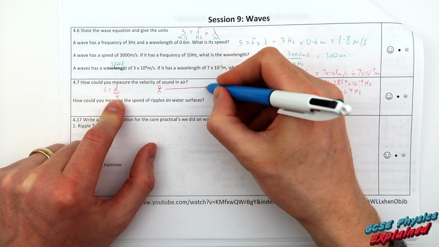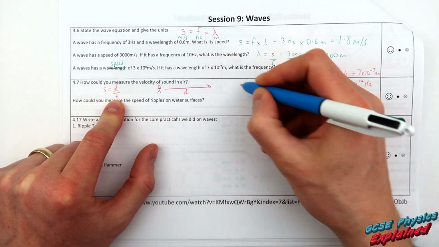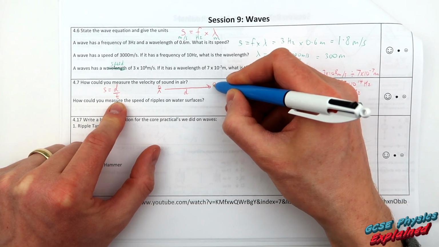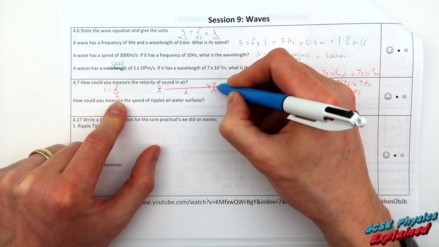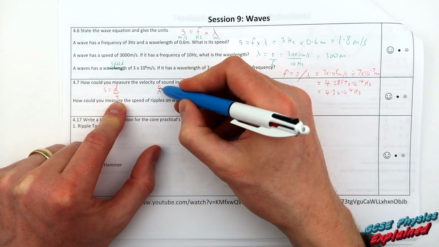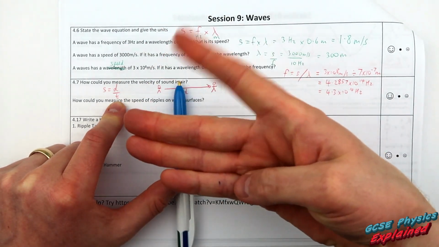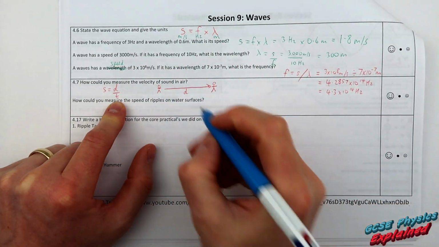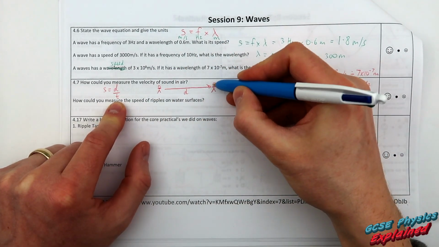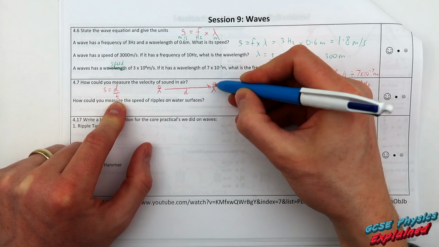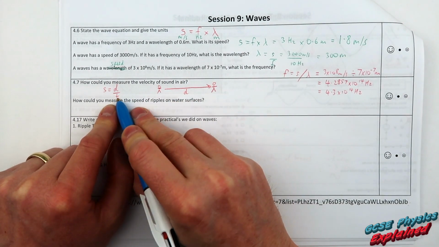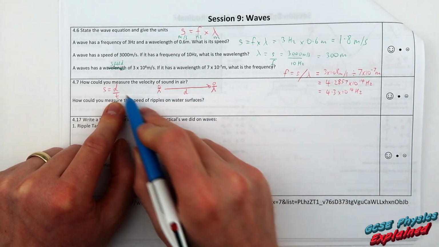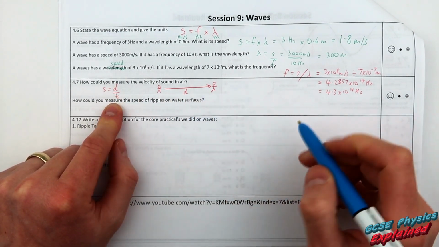And the sound will travel that distance and have someone measuring when they hear the sound. So from when they see the clacker, start your stopwatch, and when you hear the noise, stop the stopwatch. So you'll have the time that it took the sound to travel that distance. So you just do speed as distance divided by time.